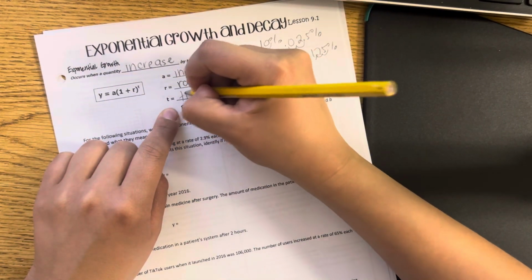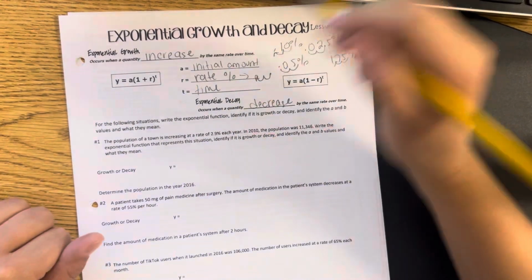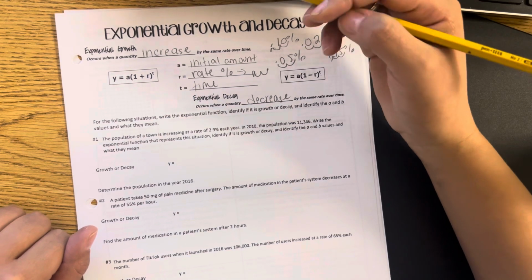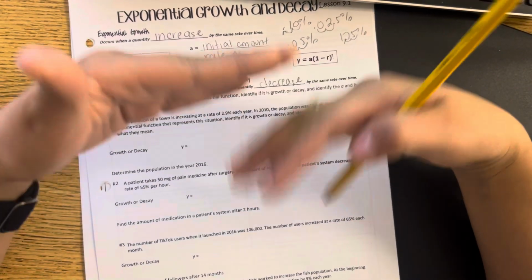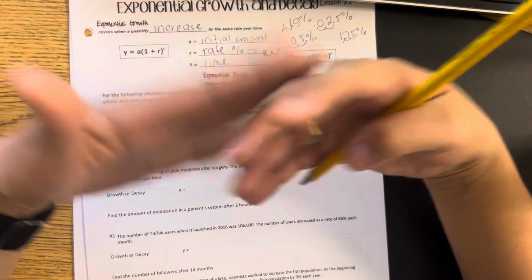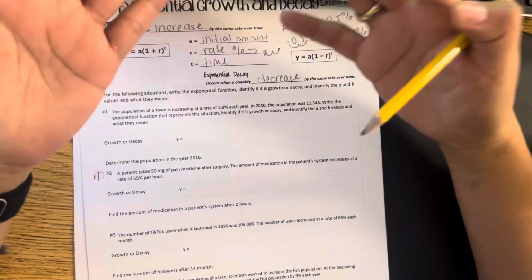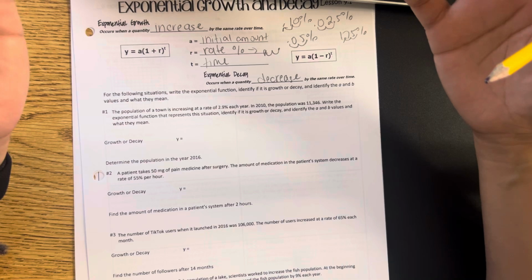T represents time. This can be in seconds, minutes, days, years. Where you just have to make sure you're reading each question carefully is if they talk about 2 different time measurements, like months and years, you have to make them match up. But none of that is difficult for the next couple of days. We'll just be mindful of it.